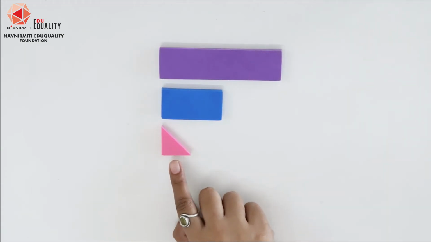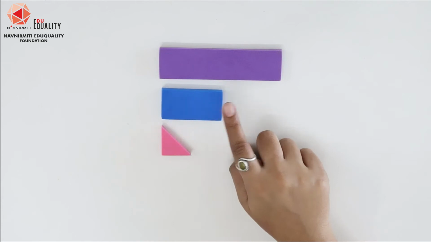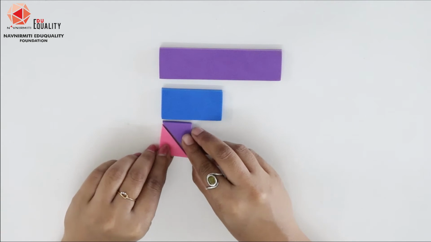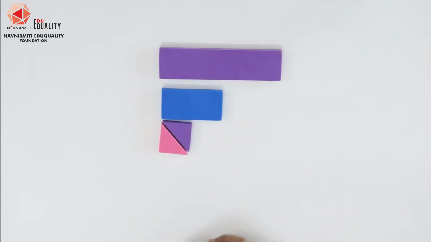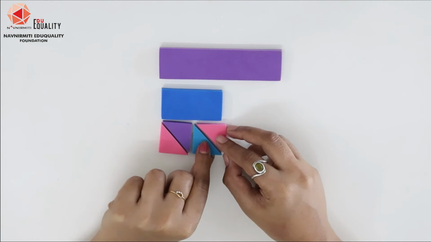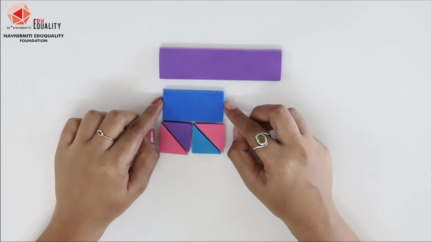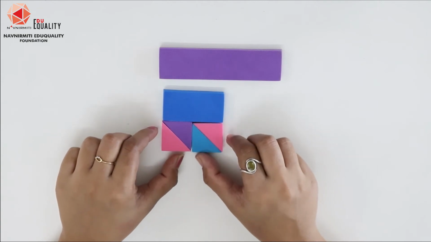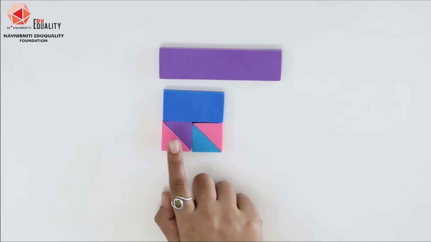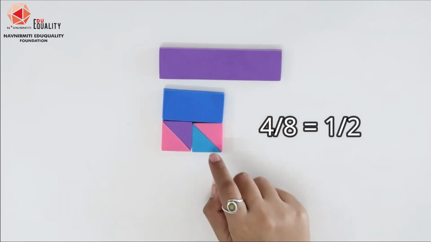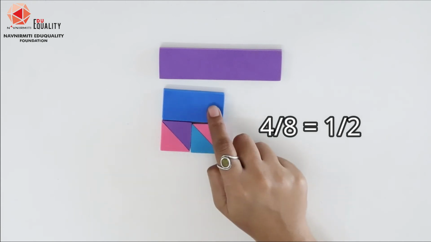How many pieces of 1/8 make a half? Let's count. 1, 2, 3 and 4. Let's see whether they are equal. Yes, they are. We can say that 4 pieces of 1/8 are equal to a half. That means 4/8 is equal to half.